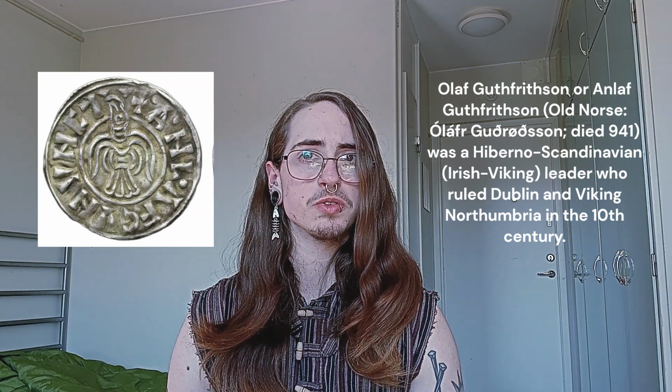But this particular symbol comes from the so-called raven penny, which is a coin minted by King Olaf Gudfridsson of York in England. And you might think, okay, but York is not Scandinavia.